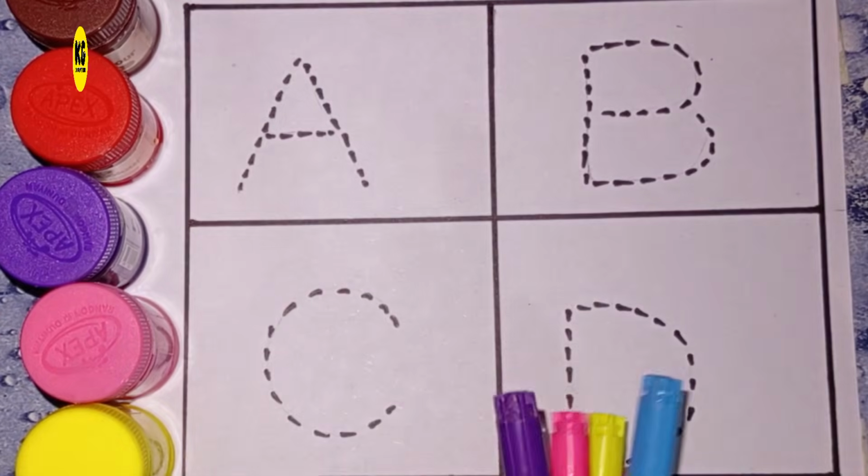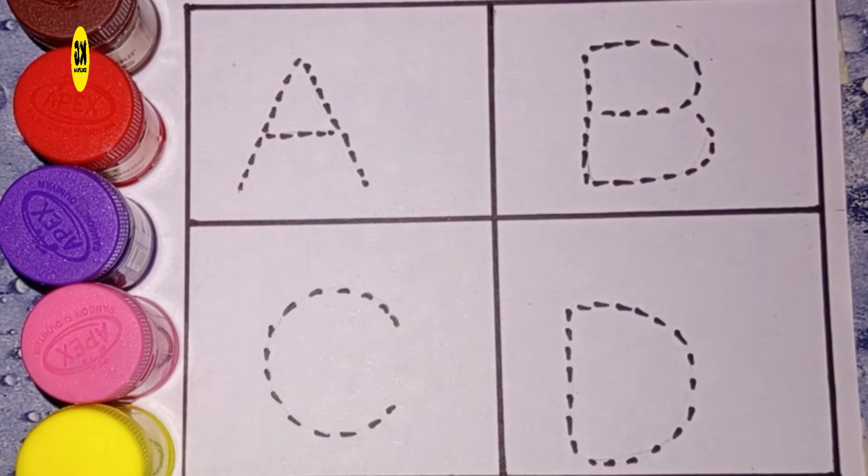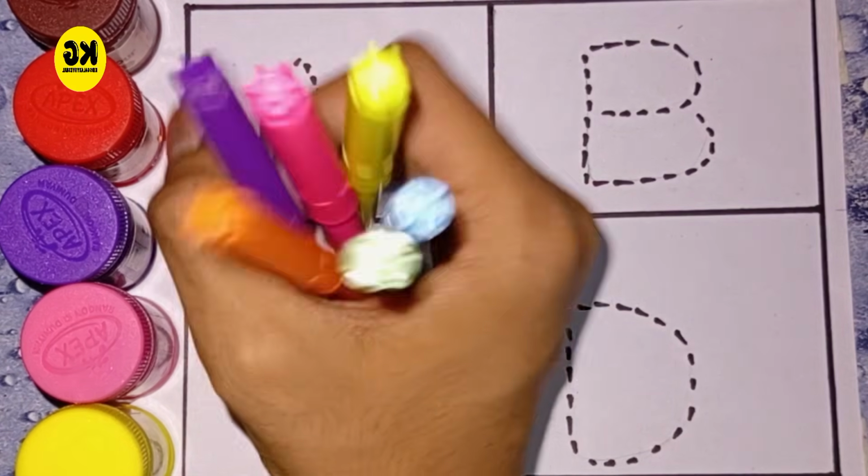Children! Today we are learning ABCD alphabets and colors name. Let's start.